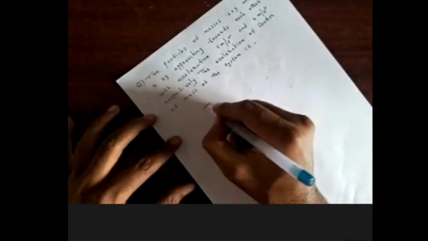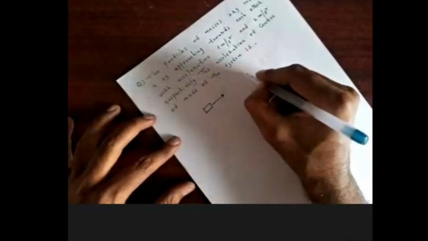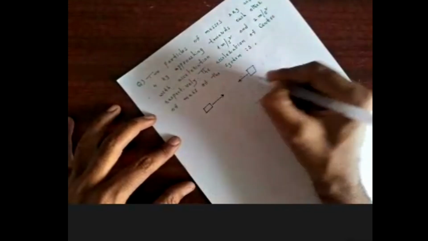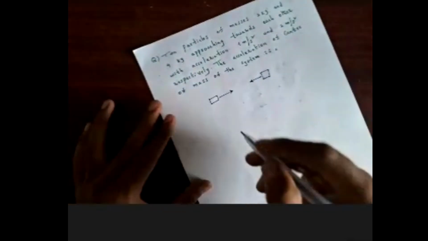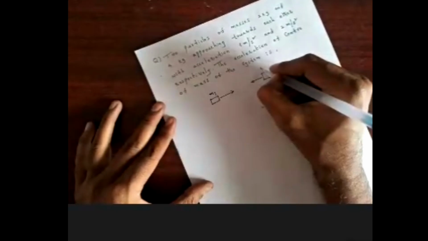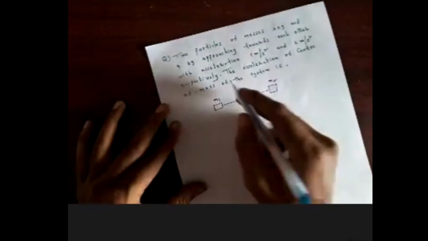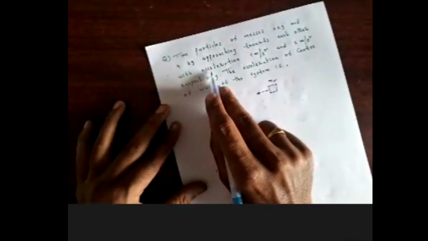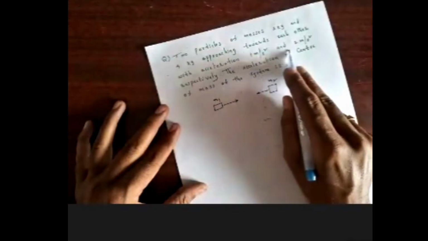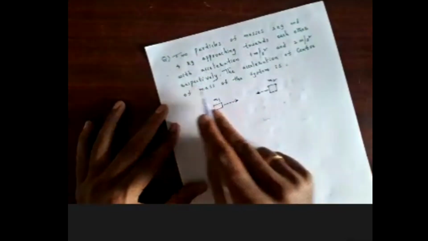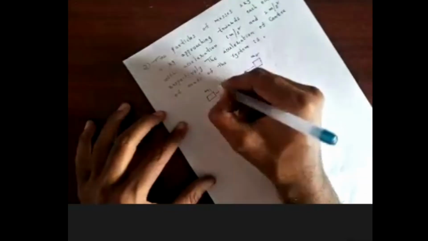Two particles of masses 2 kg and 4 kg approaching towards each other. Again approaching towards each other. So one is moving in this direction, the other one is moving in the opposite direction like this. This is m1, and this is m2. In the previous concept, velocities. Now these are the accelerations. With acceleration 1 meter per second square and 2 meter per second square respectively, the acceleration of the center of mass. And here this is a1 and this is a2.